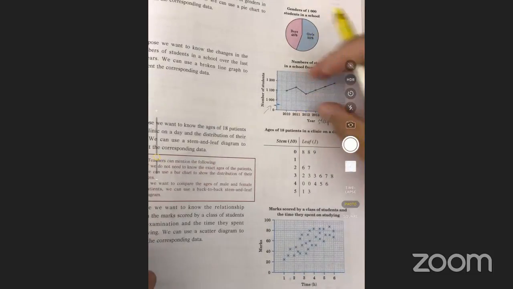You tell the reader, I have skipped some values. Pay attention. Therefore, when they read the diagram, they will understand why it just focuses on this part only.